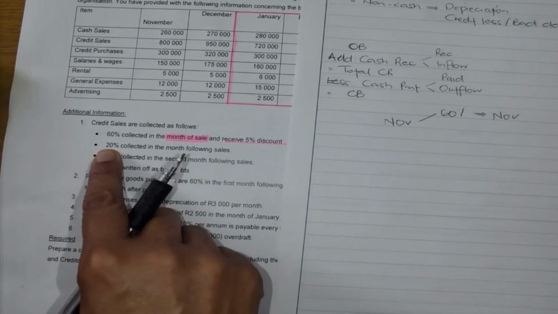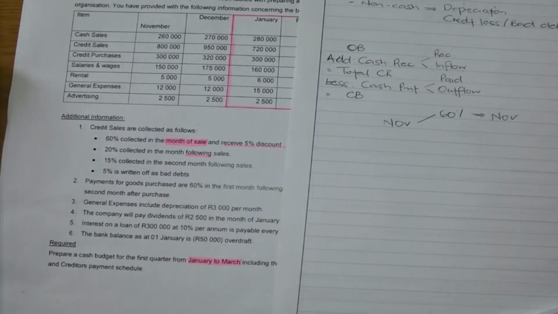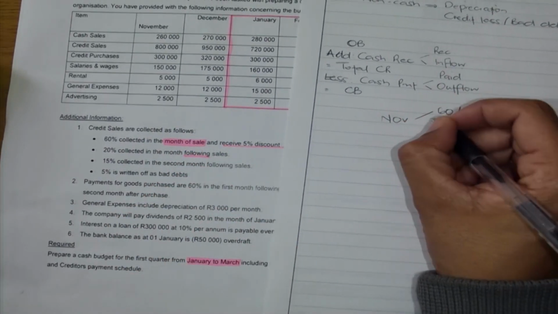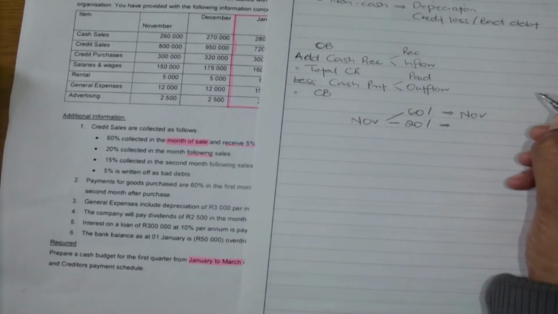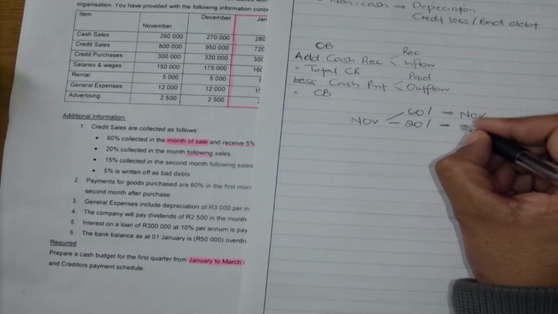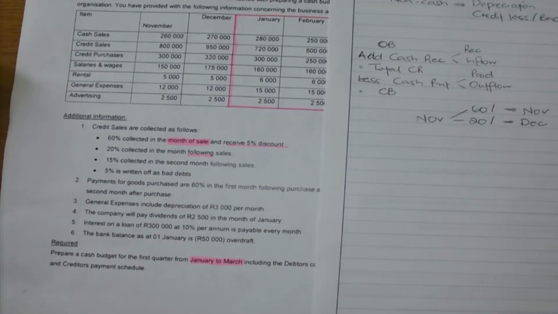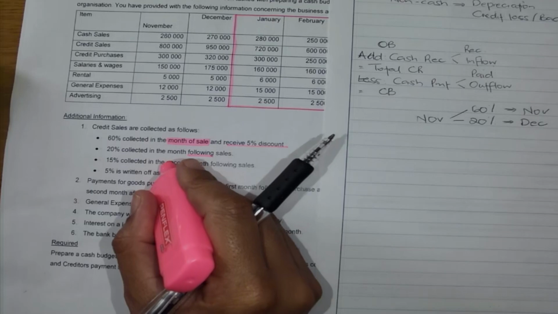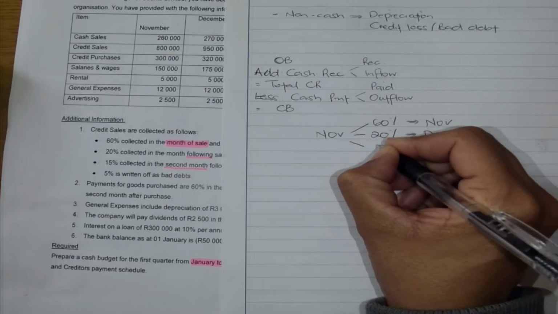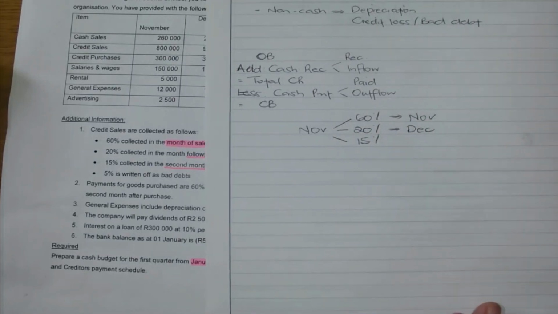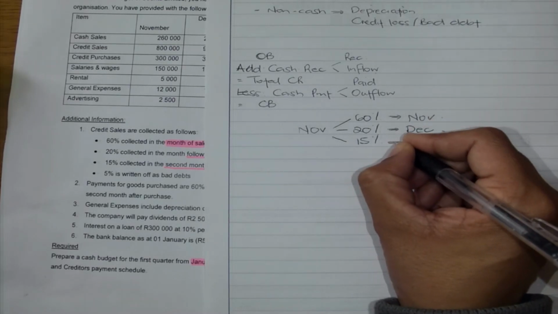Then they say 20% is collected in the month following the sales. So 20% will be collected. What's the month following the sale? The month of sale was November, so the month thereafter is December. And then they say 15% collected in the second month following the sale. So 15% basically will then be collected in the second month. So this is the month of sale. The second month will be 1, 2, which will be January.